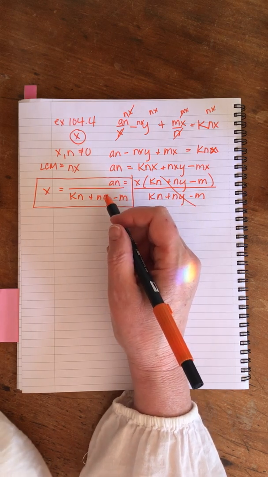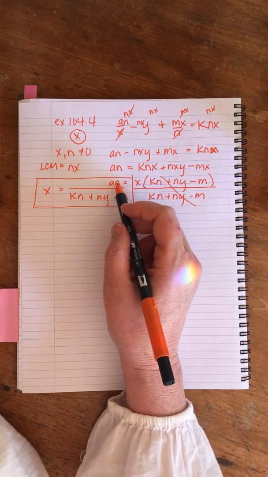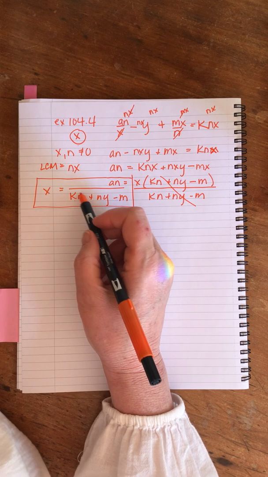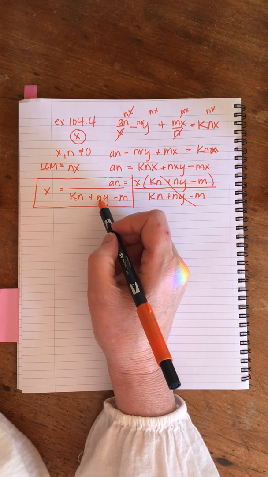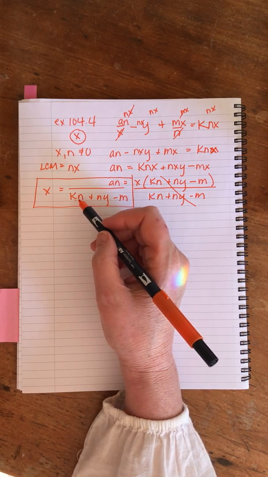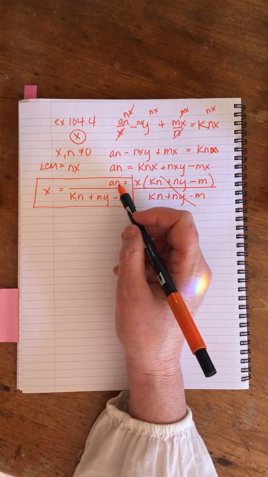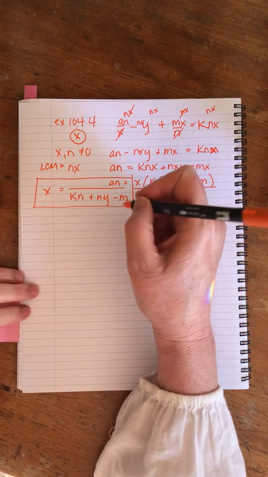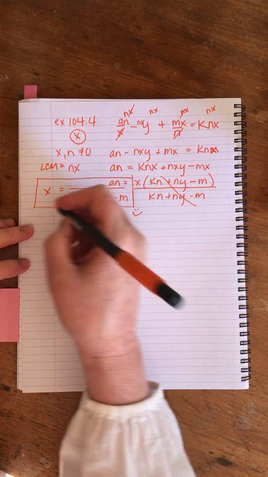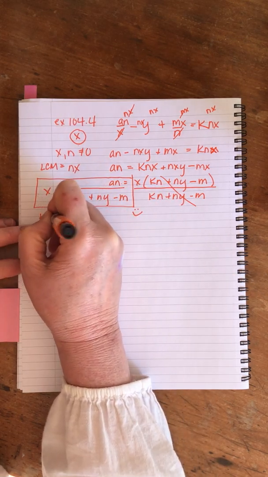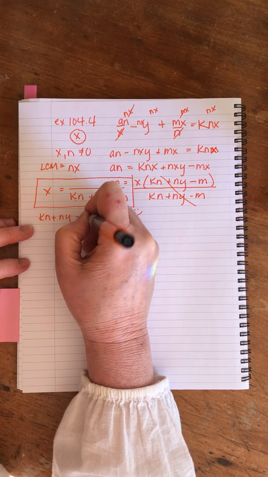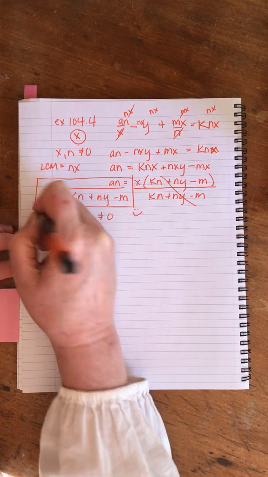John has NA, okay, I have AN, same difference. NK, okay, same, plus NY minus M. Okay, so this term and this term he has in the opposite order. Multiplication doesn't matter for order, so that is fine. Yay. And I can also say that KN plus NY minus M cannot equal 0.